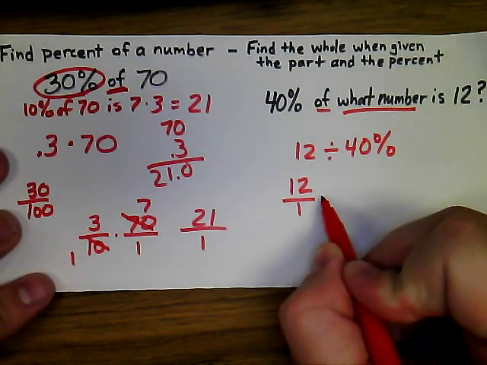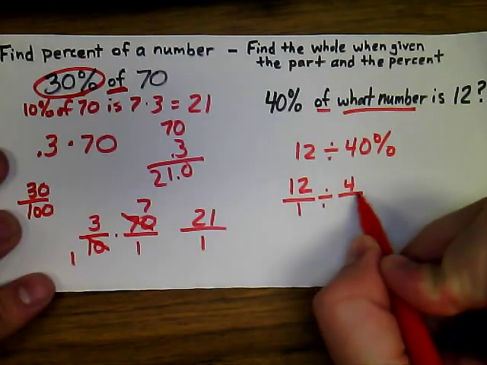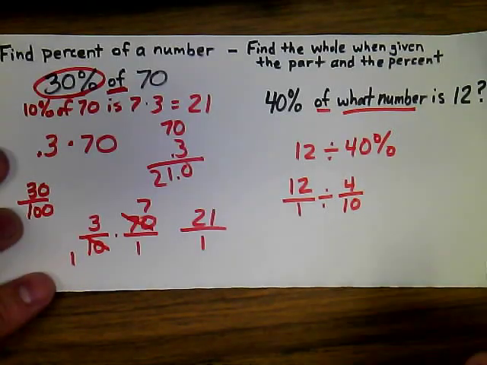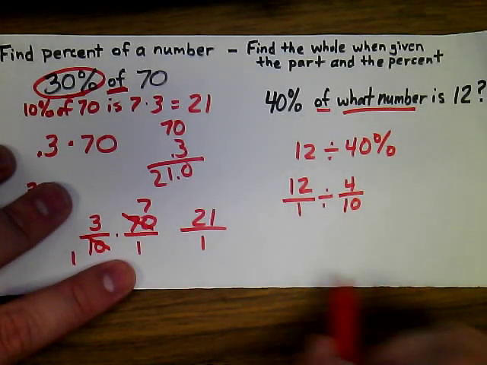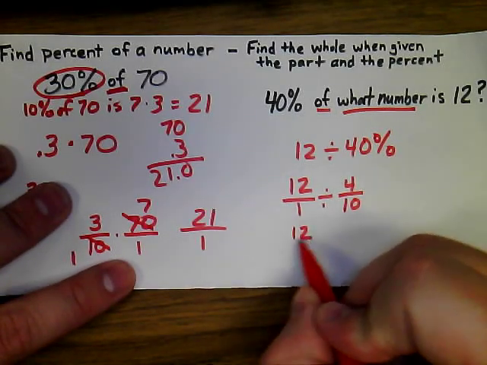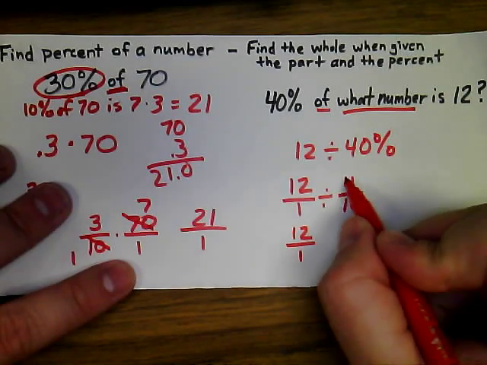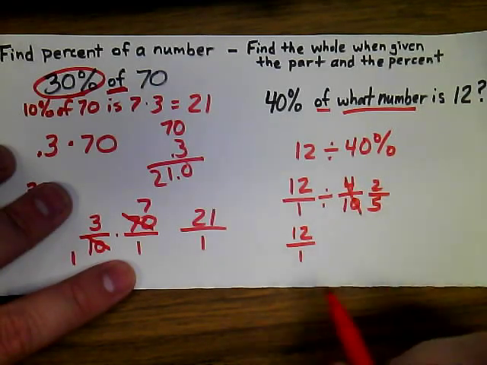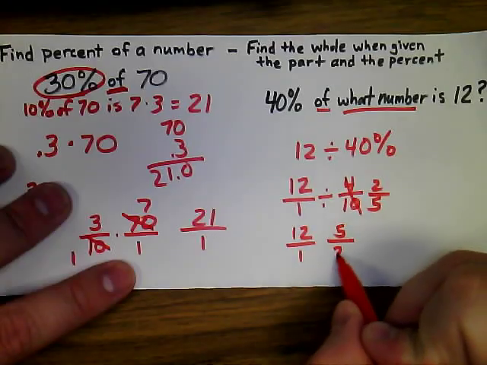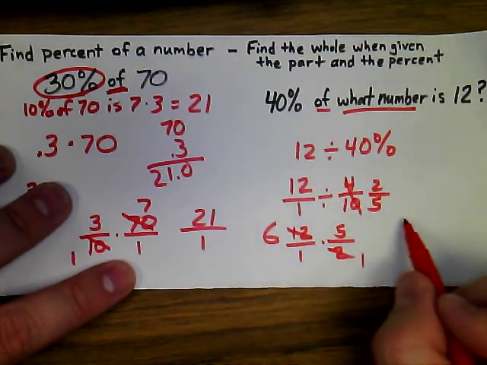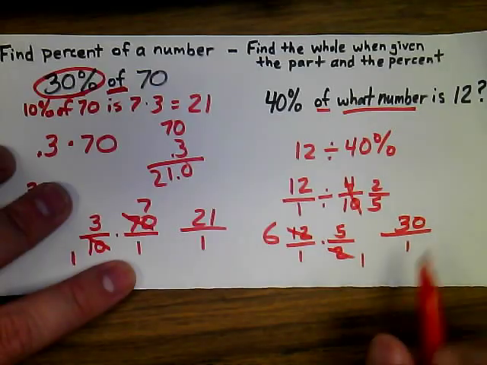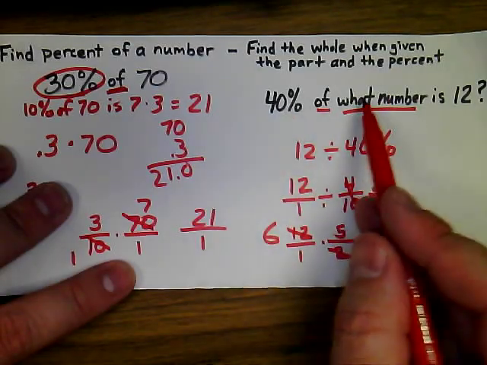So 12 over 1 divided by 4/10, which is the same as 40%. As you know, the normal procedure for dividing fractions is to change to the reciprocal and then to multiply. First off, this should be 2/5, the simplest form. We'll cross cancel, and 6 times 5 is 30. So 30 over 1 is your answer. So 12 is 40% of 30.